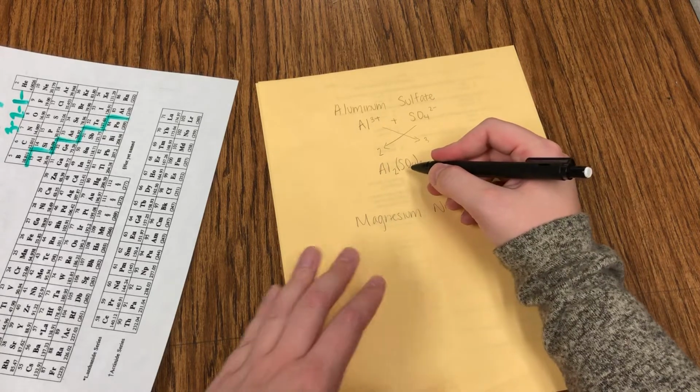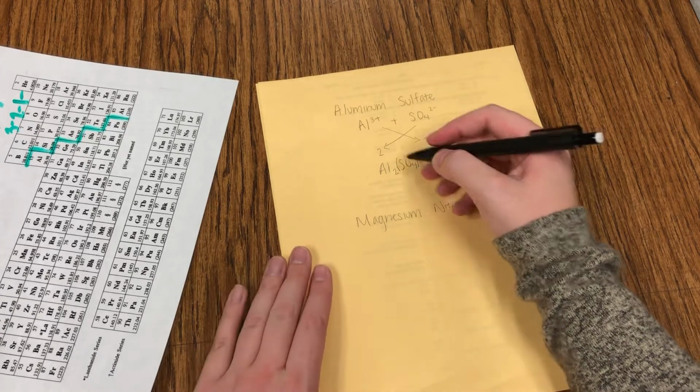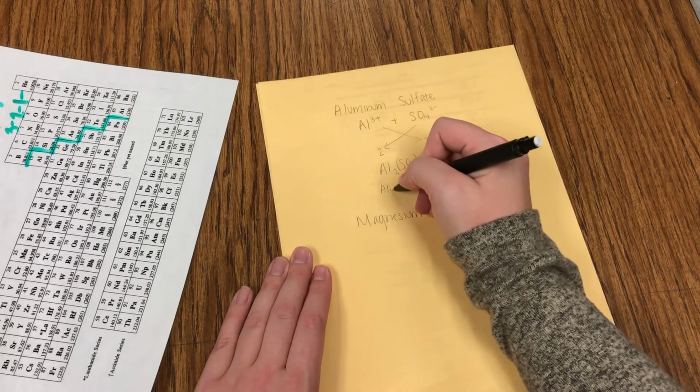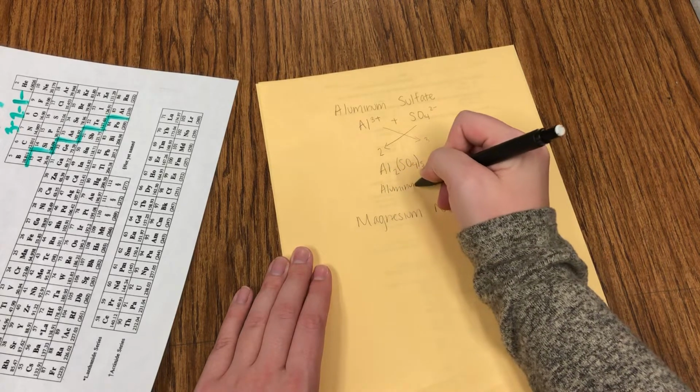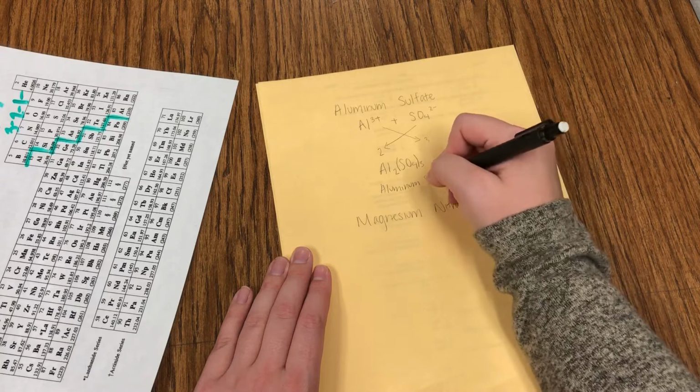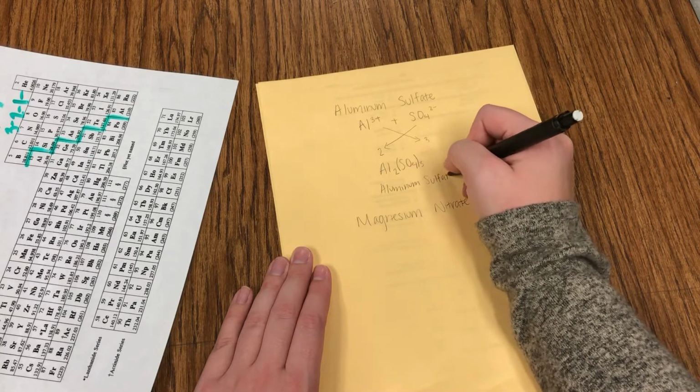When we are going to name this, it's very straightforward. We just take aluminum, and we said it was sulfate. It is aluminum sulfate. So it is exactly what you saw written at the top.